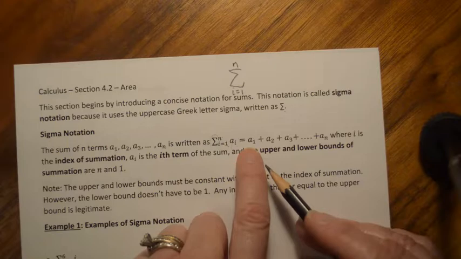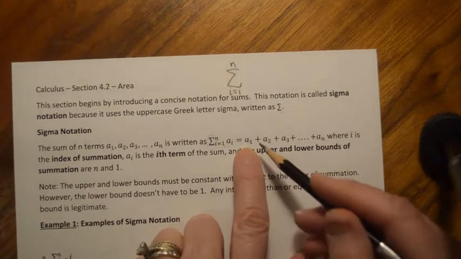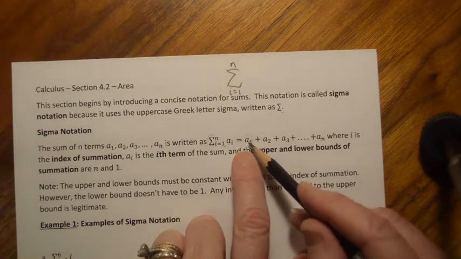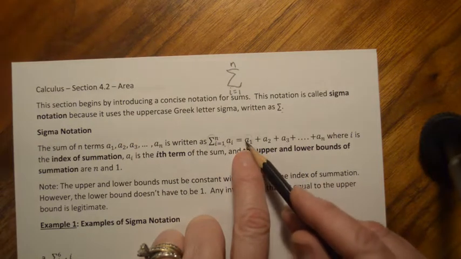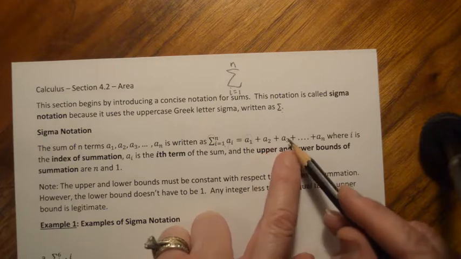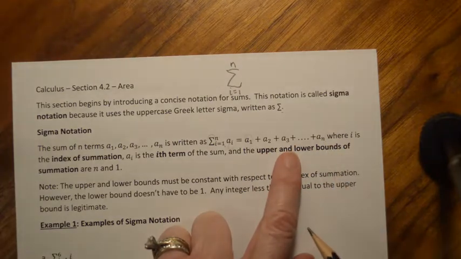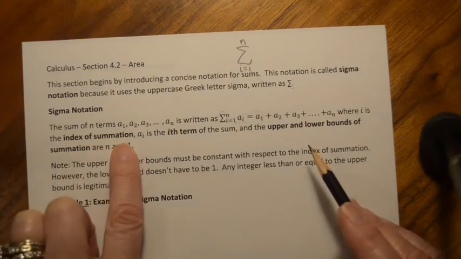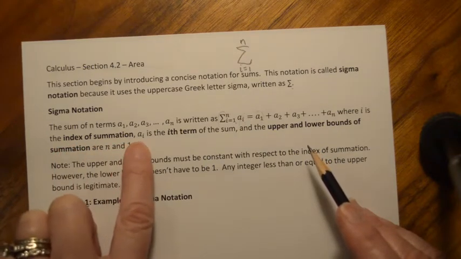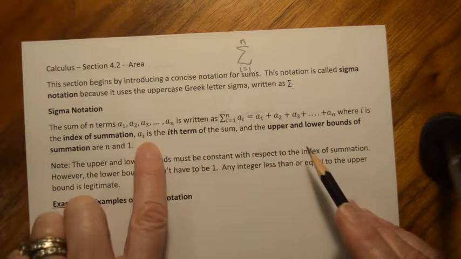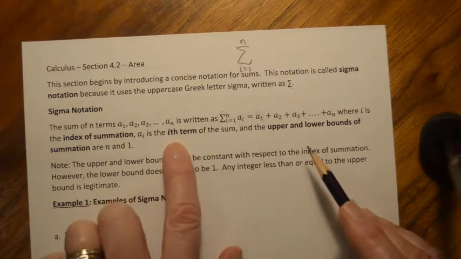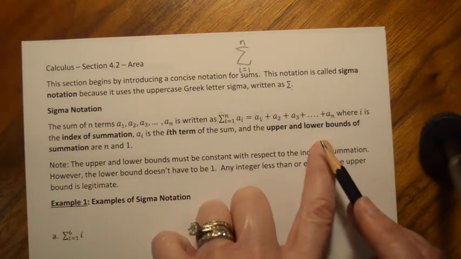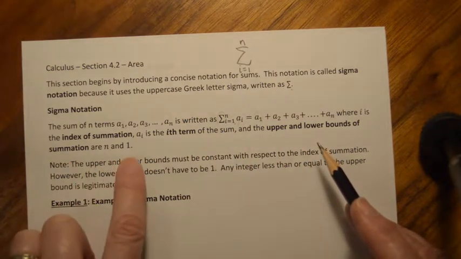A sub 1 stands for the first term. We don't know what it is, but that is the way we note it, that it is the first term, right? A sub 1, and A sub 2, and A sub 3, and so forth, all the way up to A sub n. I is called the index of summation, and then A sub I is the ith term of the sum, and the upper and lower bounds of summation are 1 and n.